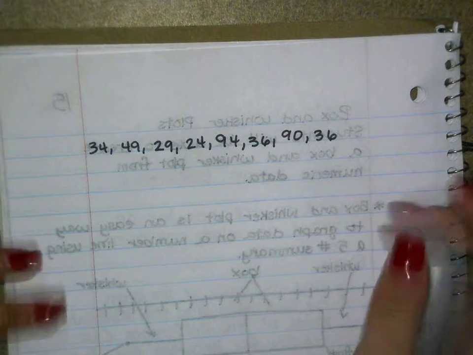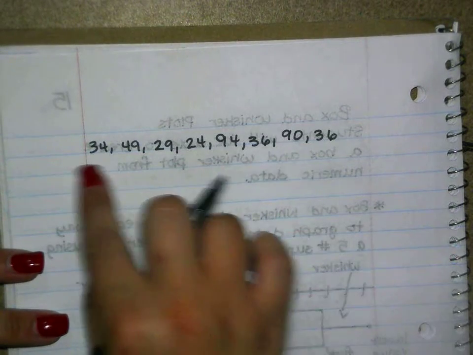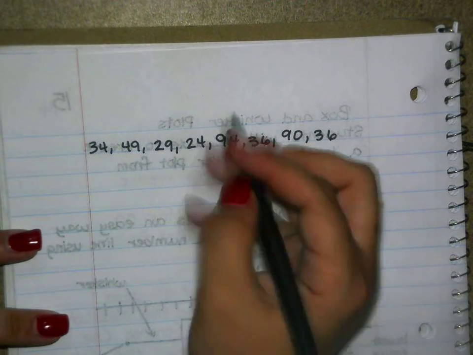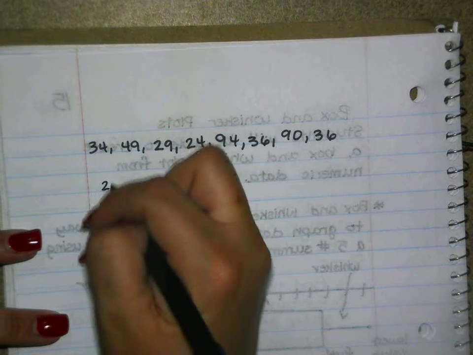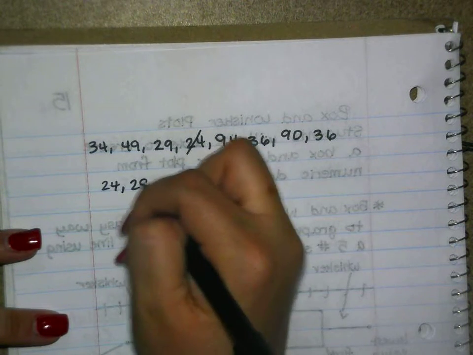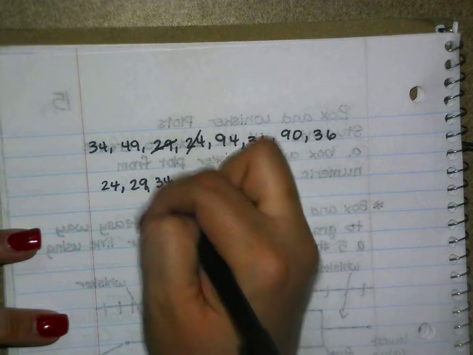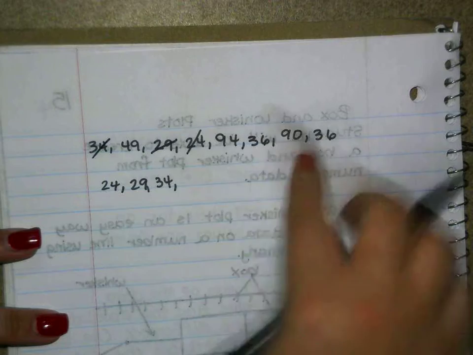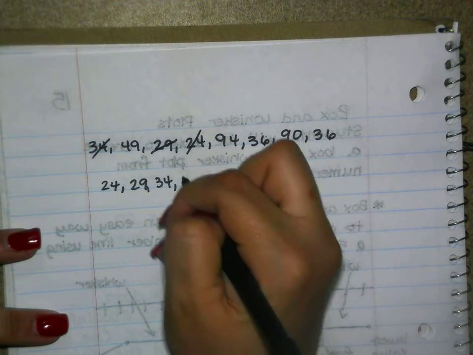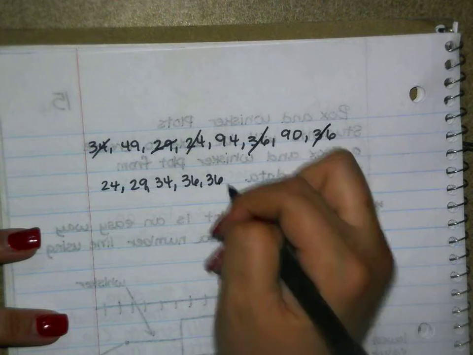So we had 24, and then 29, and then 34. I have 2 36s. Make sure you write both of them down. We don't want to leave out any numbers at all. Then we have a 49 and a 90 and a 94. If we leave out any numbers, it's going to skew our data, so we want to make sure that we do that.